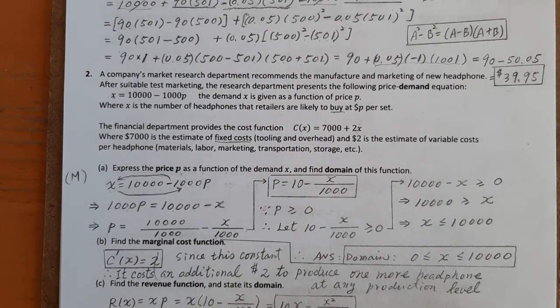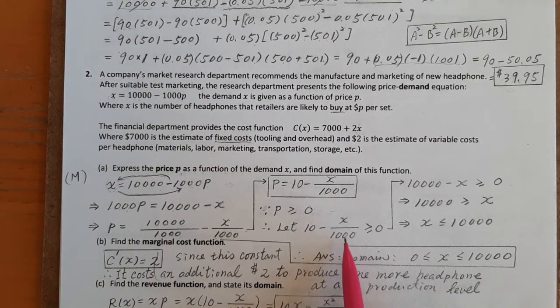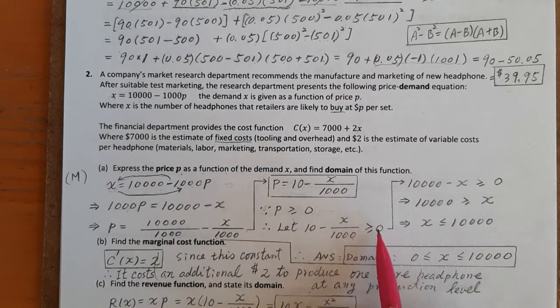Since the price is positive, it will not be negative. So we let P be greater than or equal to 0. In other words, 10 minus X over 1,000 is greater than or equal to 0, because P equals 10 minus X over 1,000 and P is greater than or equal to 0. So the right side should be greater than or equal to 0. And solve for X to get the domain.